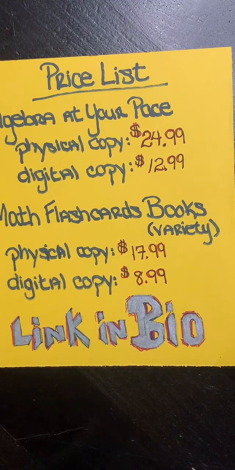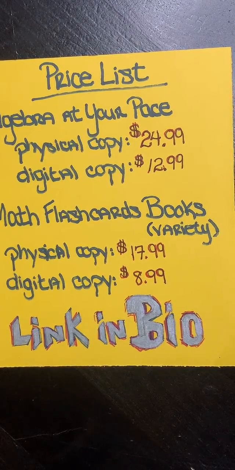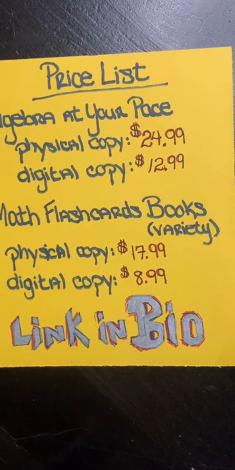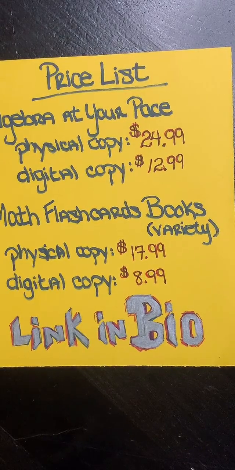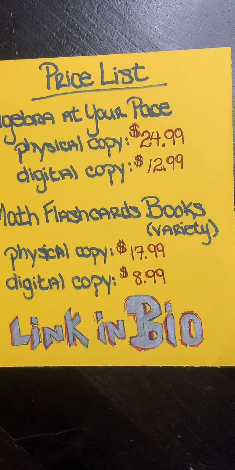But if you guys have any questions, please don't hesitate to ask, because I want you to achieve greatness. I want math not to be a barrier for you. I want you to be like, you know what? I've seen this before and I can figure it out, versus what the hell is this? I don't know what this is. I don't want that for you.